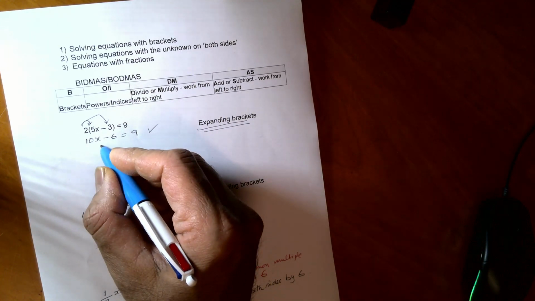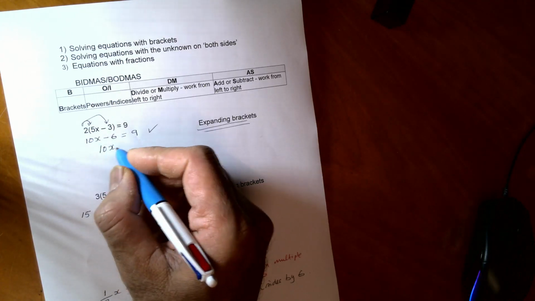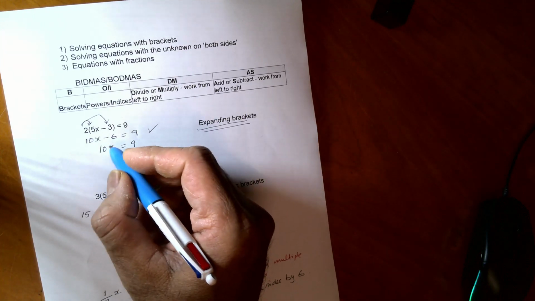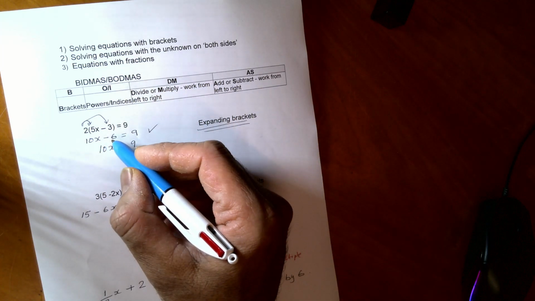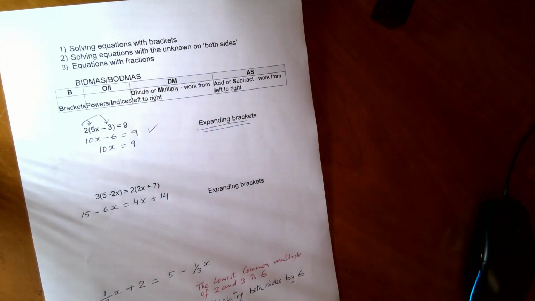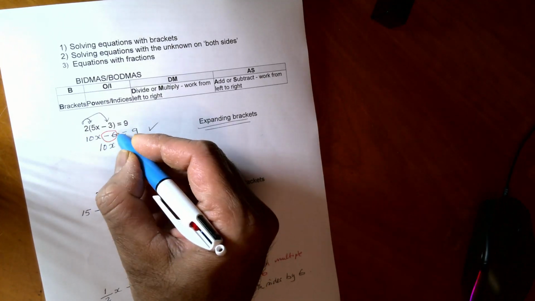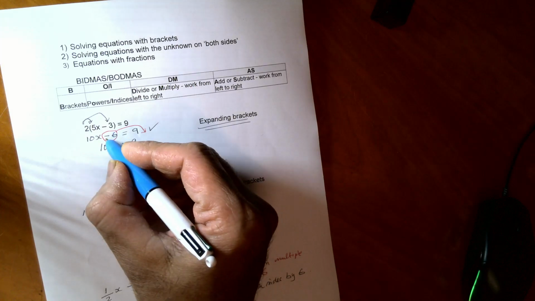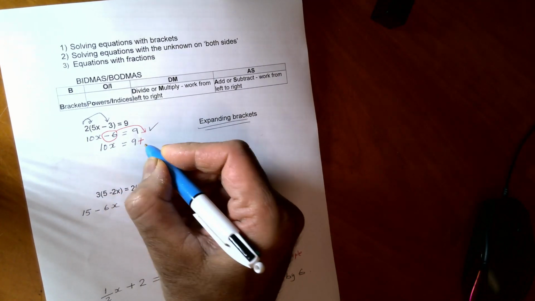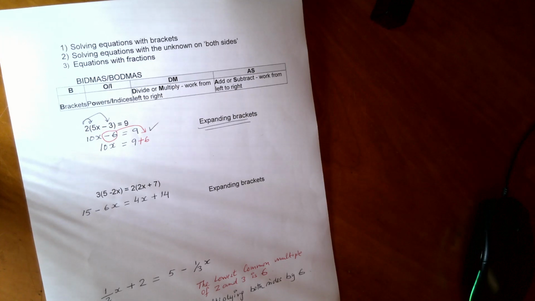Further, 10x equals 9, and as I explained in my previous video, when you take this number to the other side, the minus sign becomes plus, and that would be 9 plus 6.